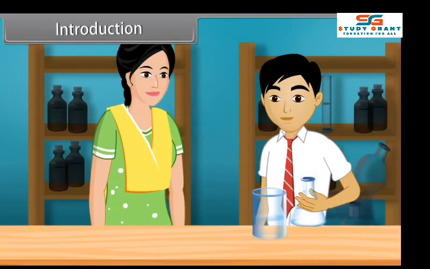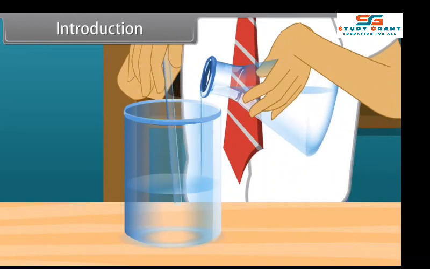Introduction. Gaurav, please take care when you mix water with the acid. Keep stirring the acid while you mix. Why is that, teacher? Why can't I mix them directly? It will take so much time. Yes, I agree that it will take time, but you have to mix them slowly, else you might get burned.